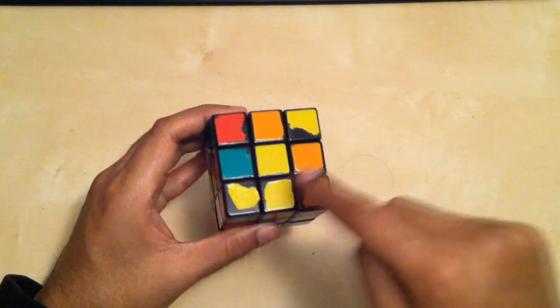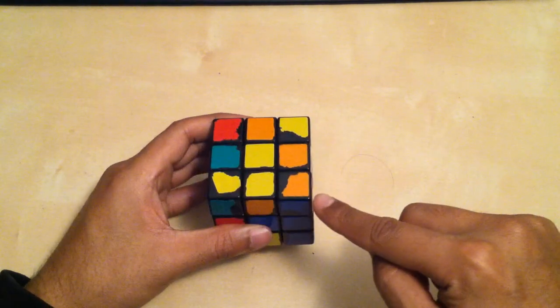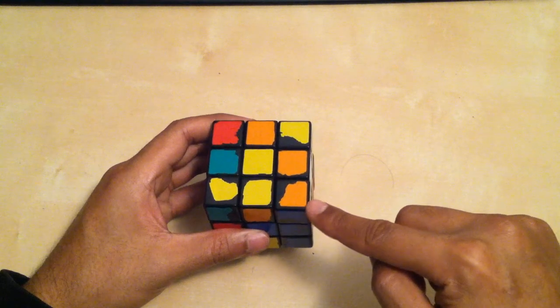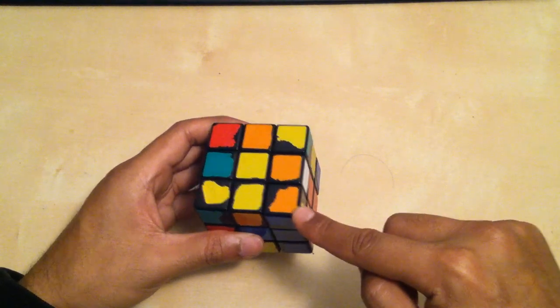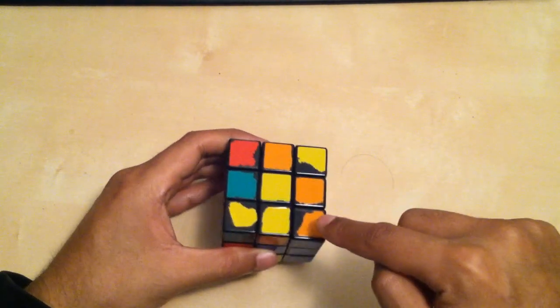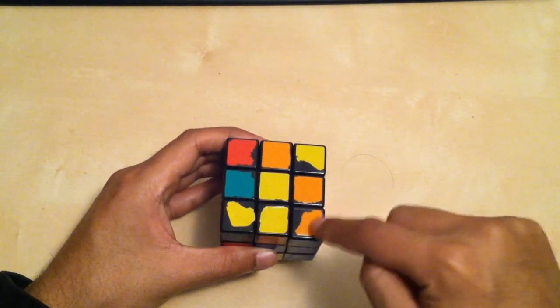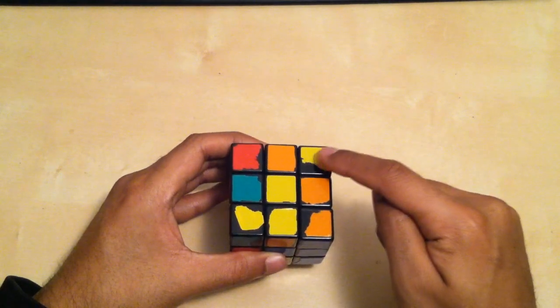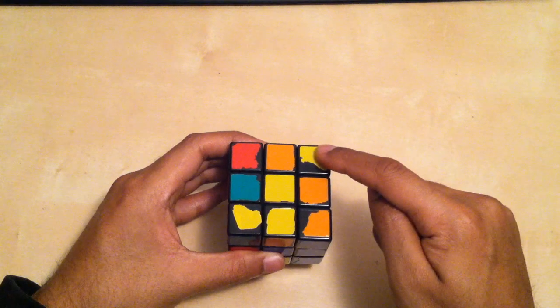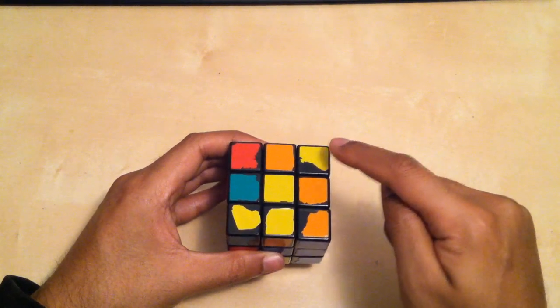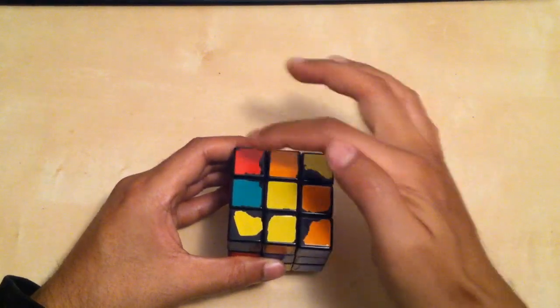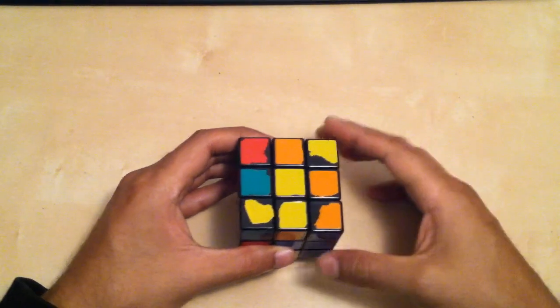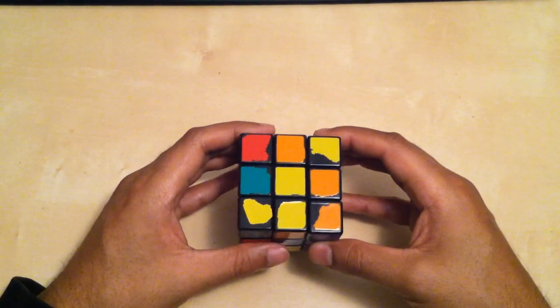Therefore this is oriented. The front right top piece is not oriented because orange does not match yellow. Likewise, this piece is oriented because yellow matches yellow, and this piece is not oriented. So hopefully that's pretty clear.